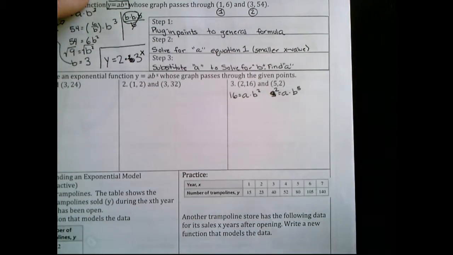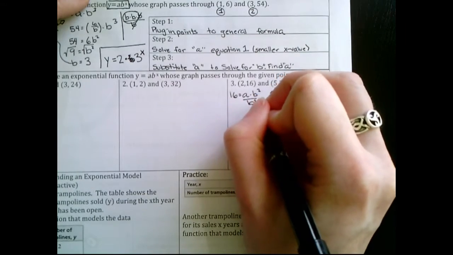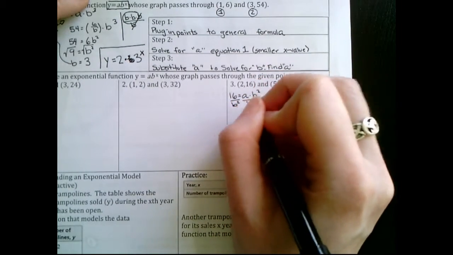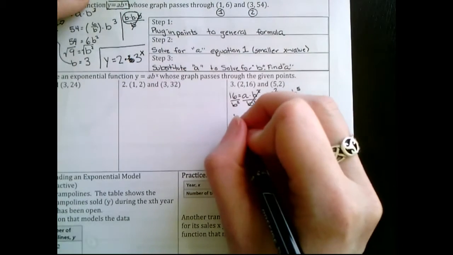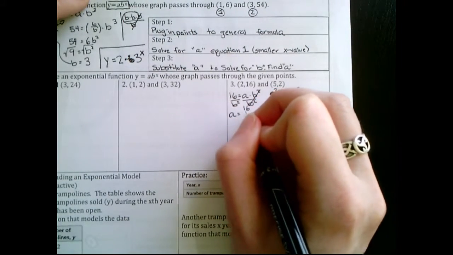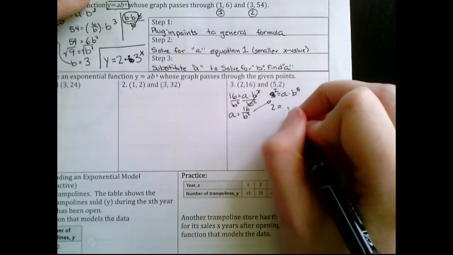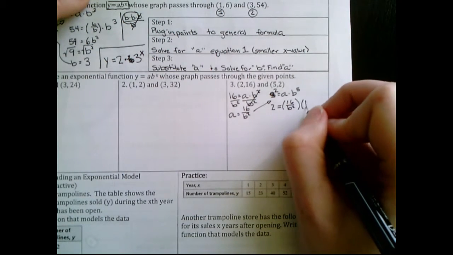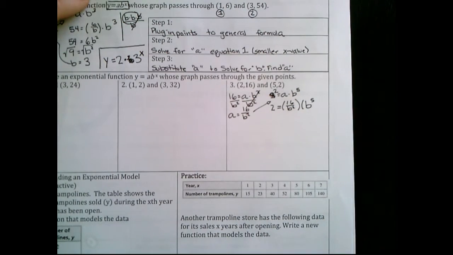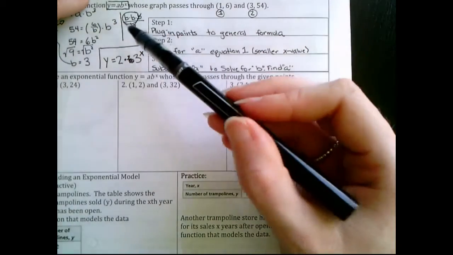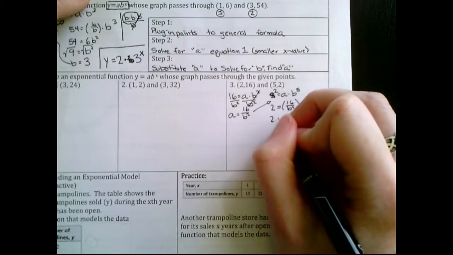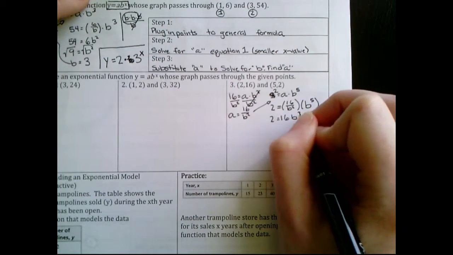So what we're going to have here is we're going to take this and solve for our a. So divide by your b squared. Make sure whatever your exponent is here, you're carrying through to that other side so they actually cancel. So a is equal to 16 over b squared. I'm going to plug that in now. So I'll have 2 is equal to 16 over b squared times a b to the 5th. Now, once again, we're subtracting those exponents just like we did up here. So we'll end up with 2 is equal to 16b cubed.